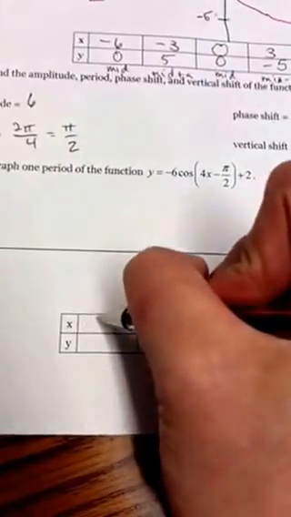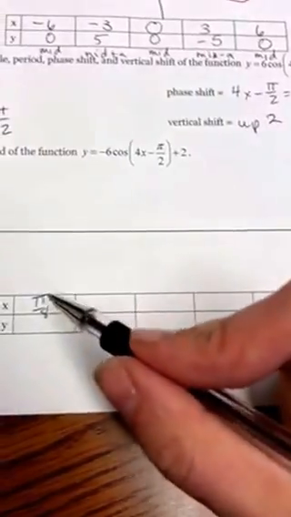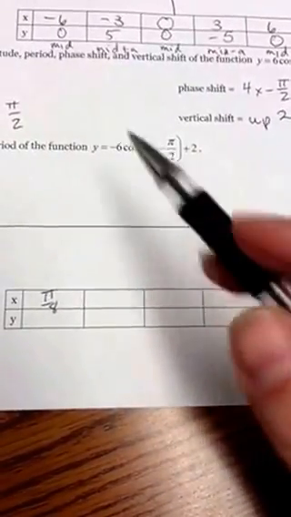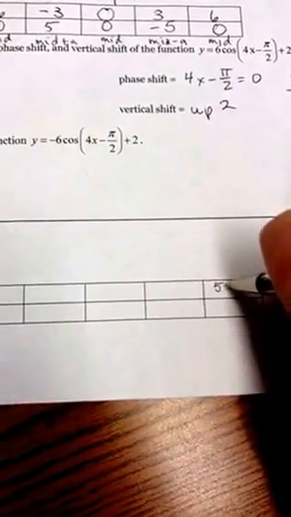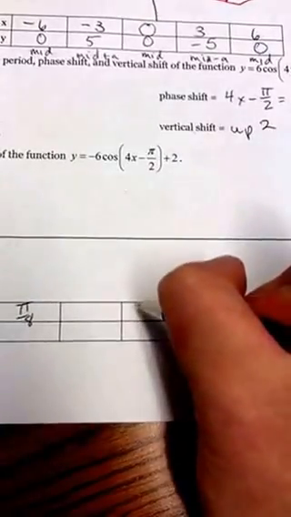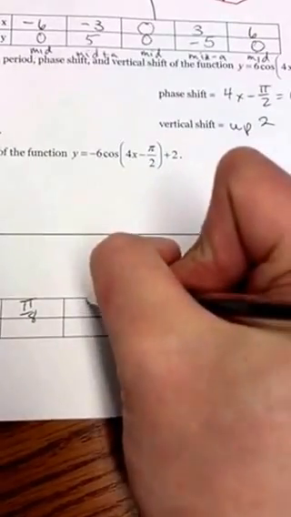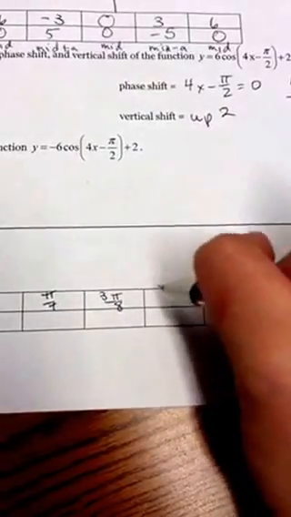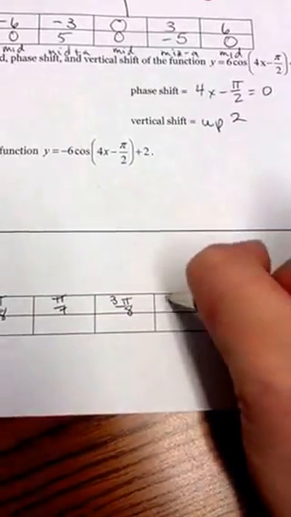Okay, so let's see here. We're starting at pi over 8, and we're ending at pi over 8 plus pi over 2. So pi over 8 plus 4 pi over 8, this will be 5 pi over 8. Add these together, that's 6 pi over 8 divided by 2 is 3 pi over 8. So this should be 2 pi over 8, which is pi over 4. And this will be 4 pi over 8, which will be pi over 2.